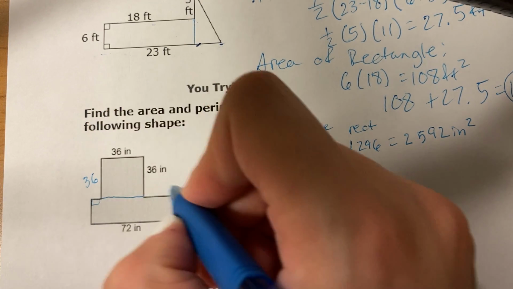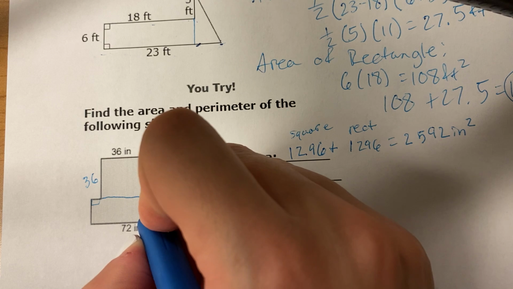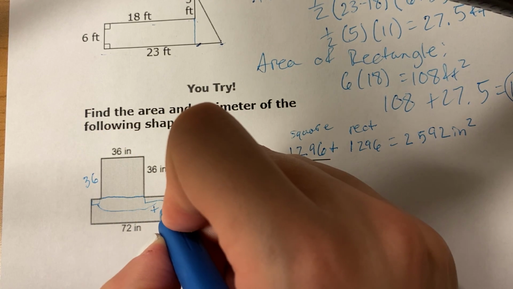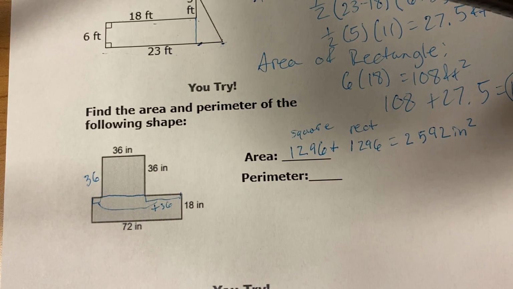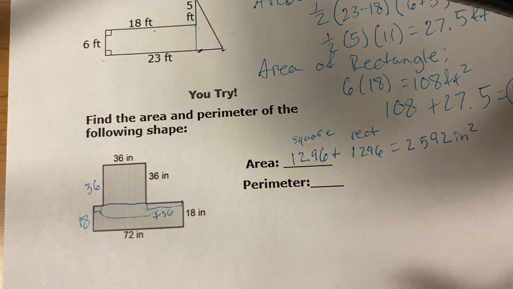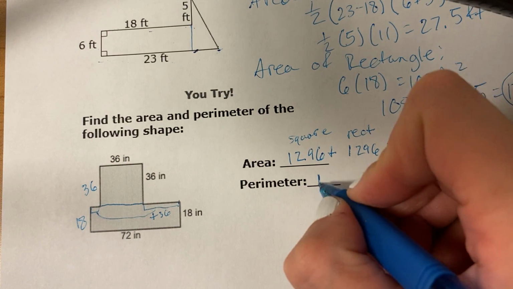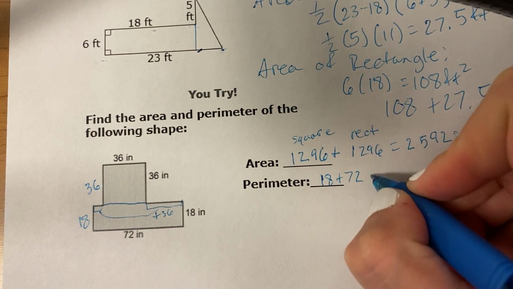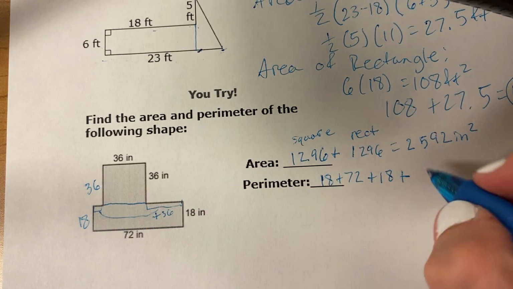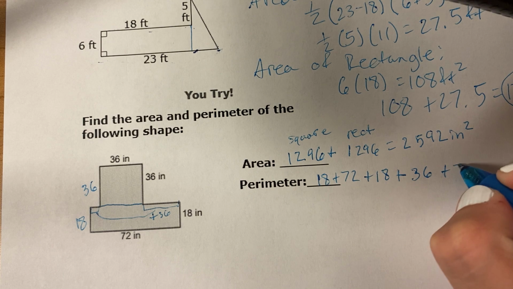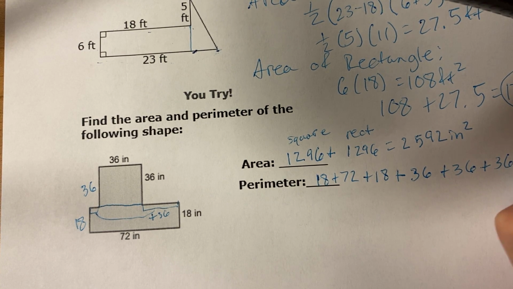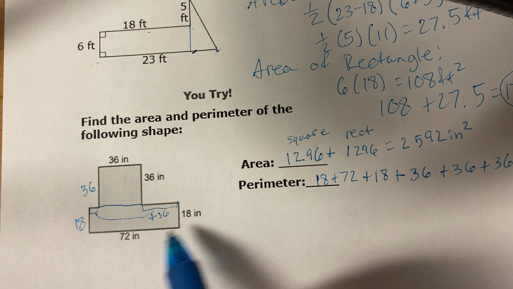So I know this little bit and this together, these two added together give me 36. All right. And then this is 18. So we know 18 plus 72 plus 18 plus this whole part, which is 36, plus 36, plus 36, plus 36. There's a lot of 36s.